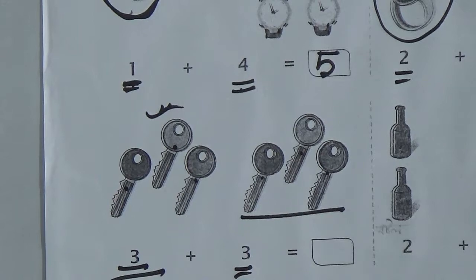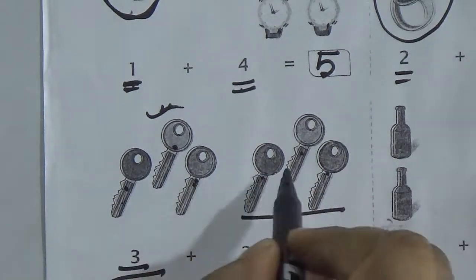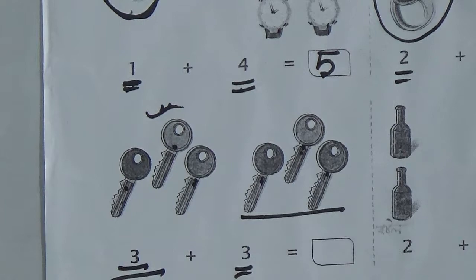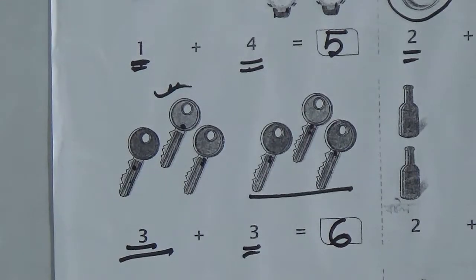So now we add the whole number of keys. So 1, 2, 3, 4, 5, 6. That means if we add 3 with 3, then we get 6. So there are 6 keys in the figure. Now we write here the number 6.